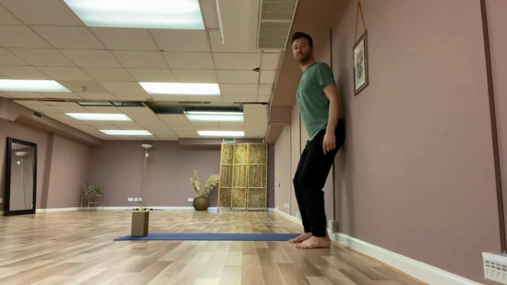About midway up the spine, my chest is forward of the line. My lower back will be slightly behind the line. So it's a slightly angled position, similar to a small chair pose in yoga, Utkatasana, if you're a yoga practitioner.